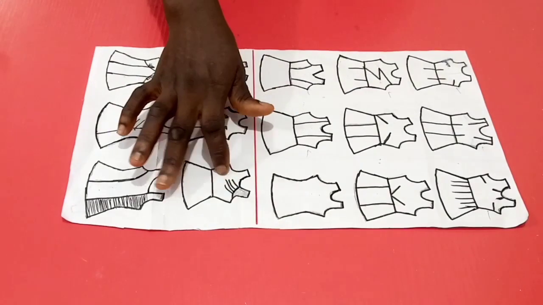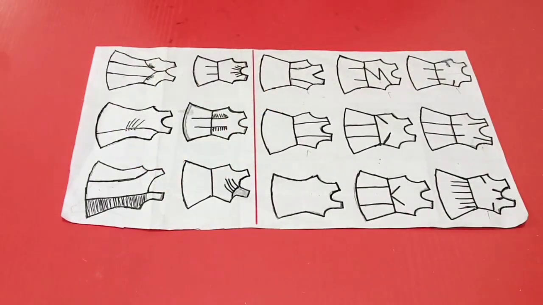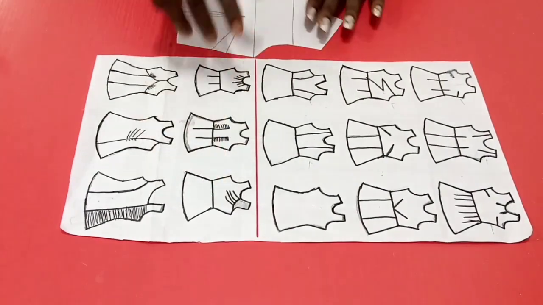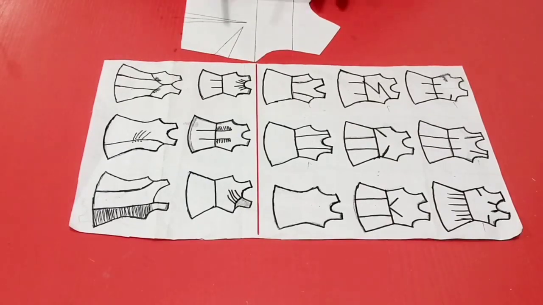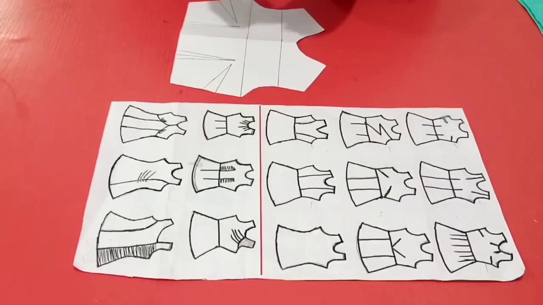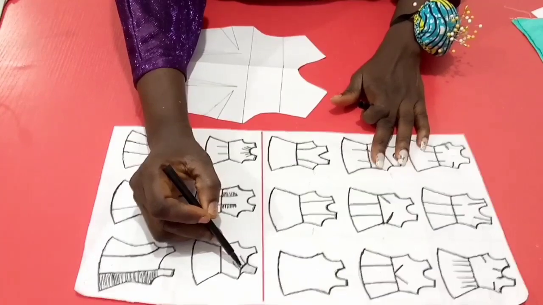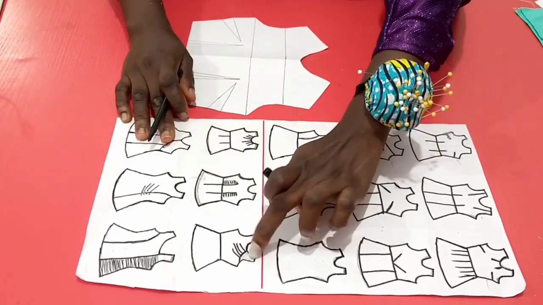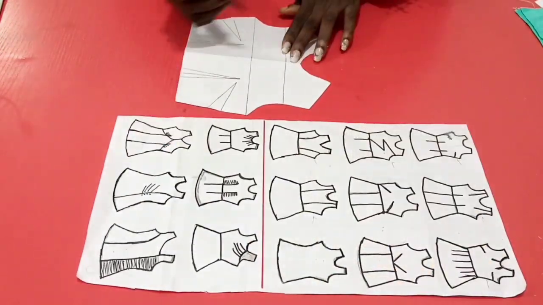This is asymmetric, so I'll need full of my front pattern to produce a design like so. And the first thing will be to do our neck width and neck depth. Having done that, we need to draw the style line and be able to cut this part separate.